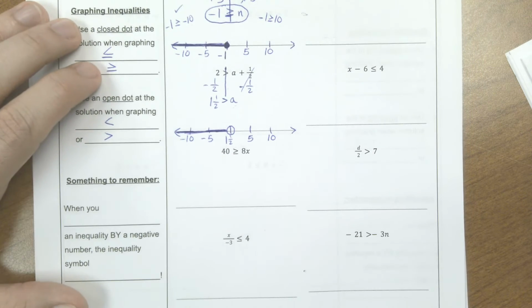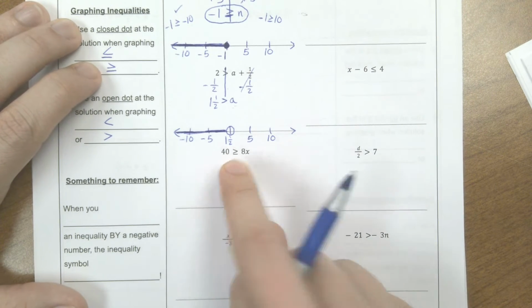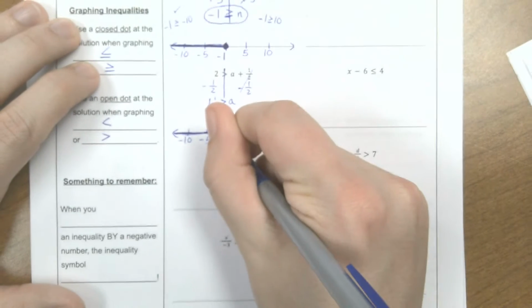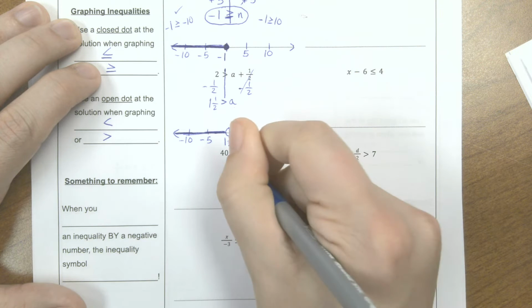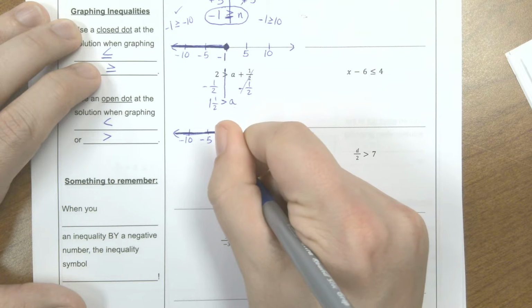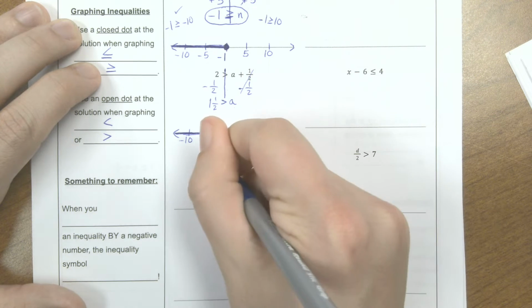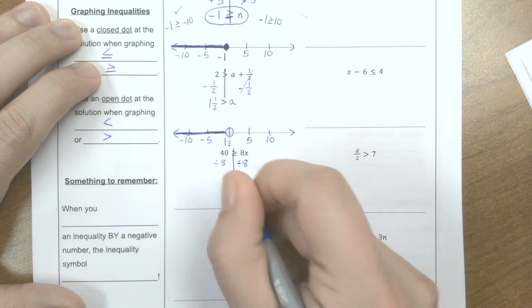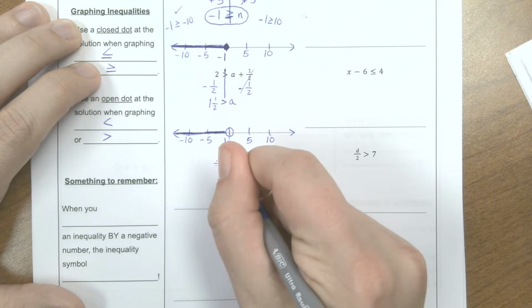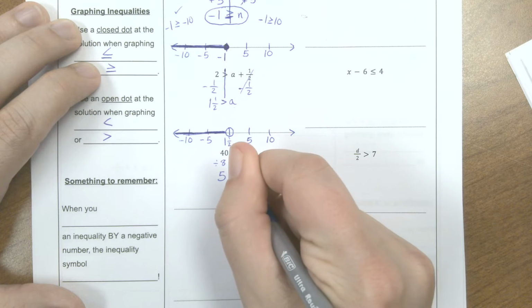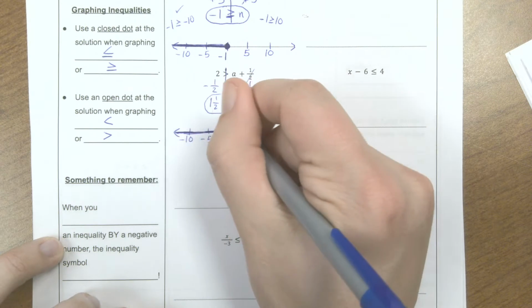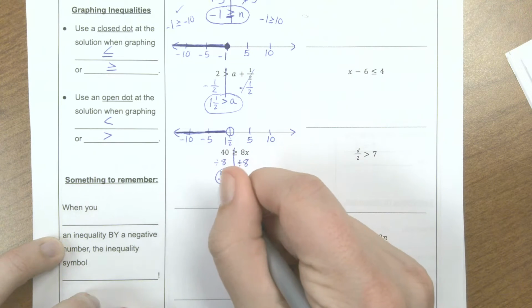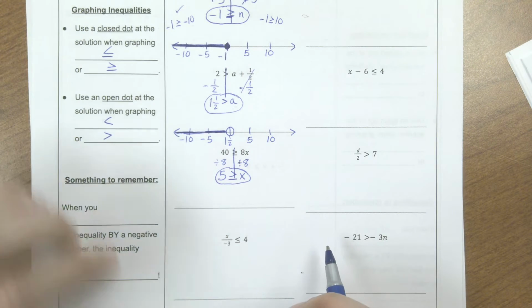Moving on to the next one. 40 is greater than or equal to 8x. Okay, this 8x is multiplication, so we will undo that multiplication with division. Divide both sides by 8. 40 divided by 8 is 5, is greater than or equal to x. All right, so that is my solution right there.